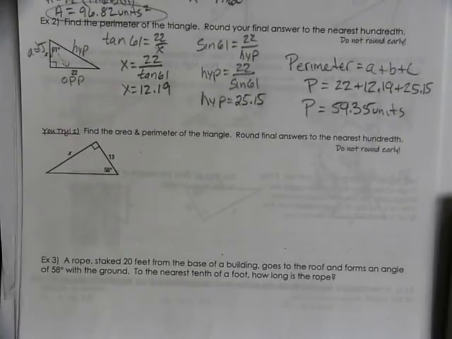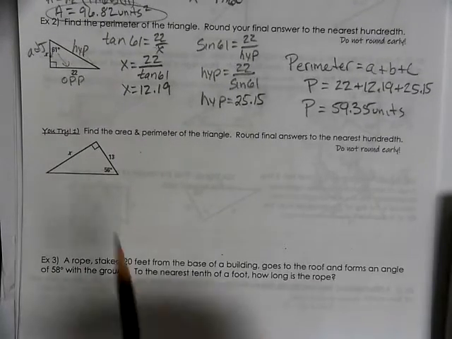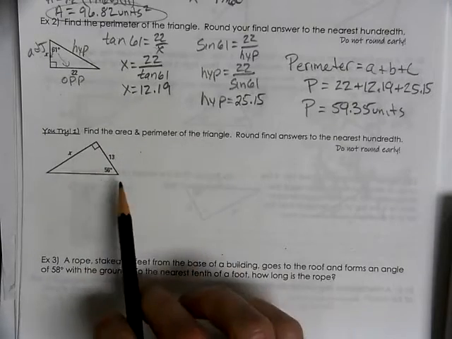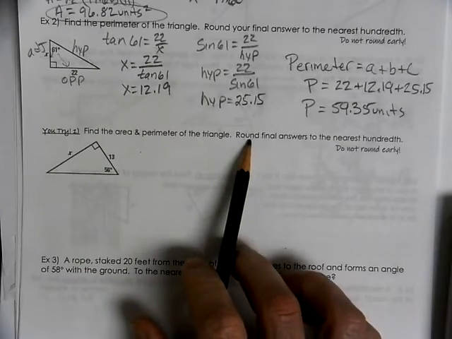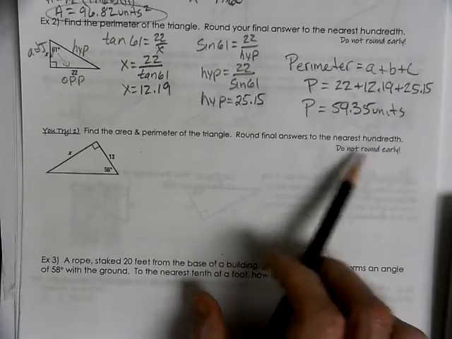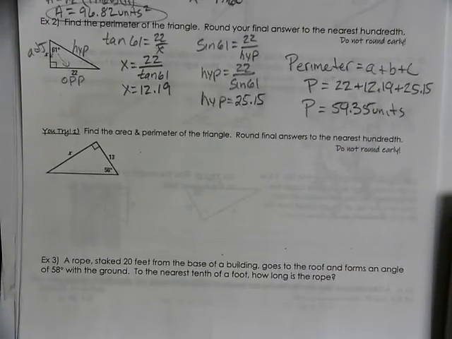Now this is your chance. Find the area and the perimeter of the triangle. Round your final answer to the nearest hundredth, but don't round early. Go ahead, pause the video, give this one a try, then come back and watch it.